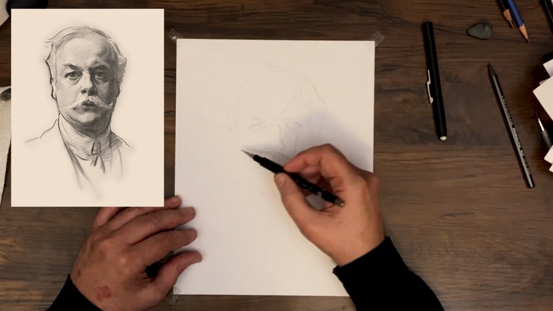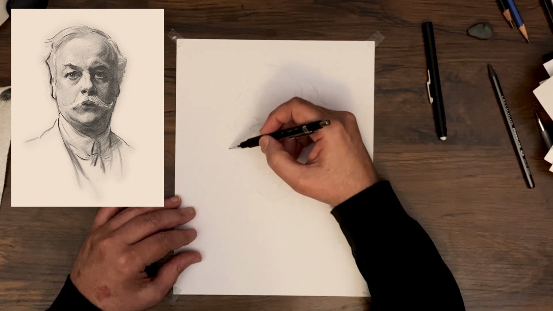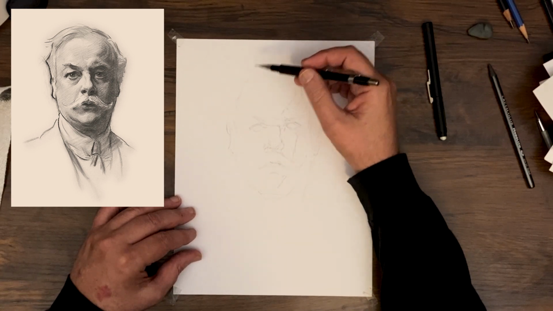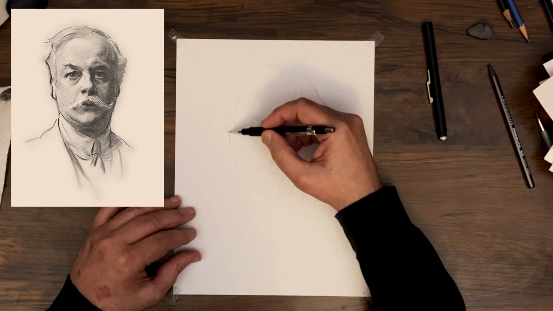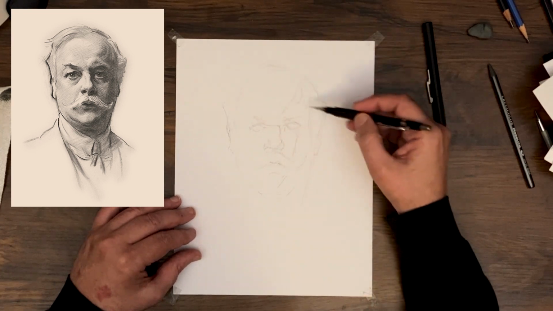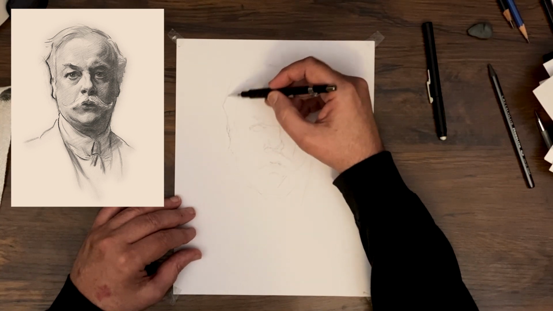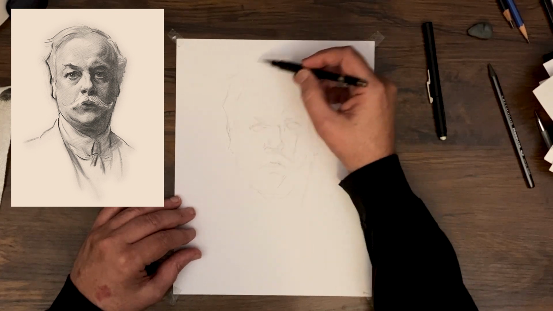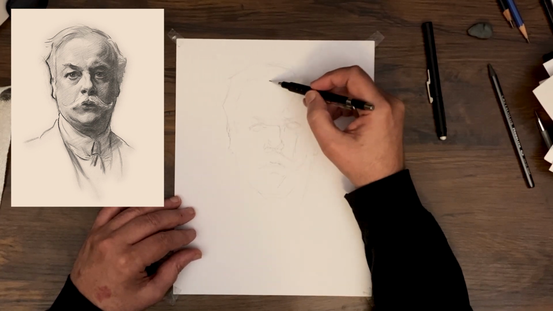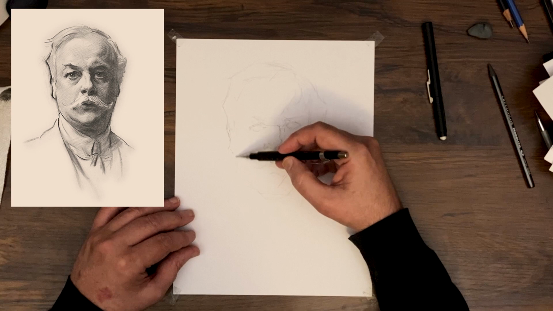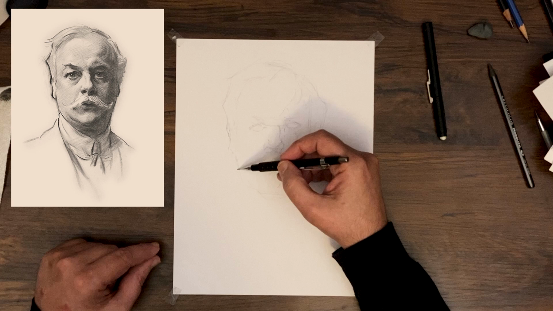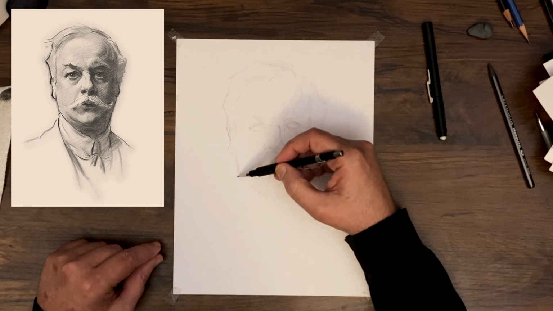Where does the other ear line up? And I'm comparing where his mouth is and how far away the collar meets his neck in comparison with that.